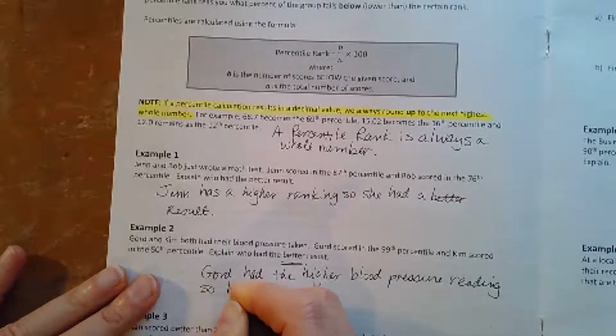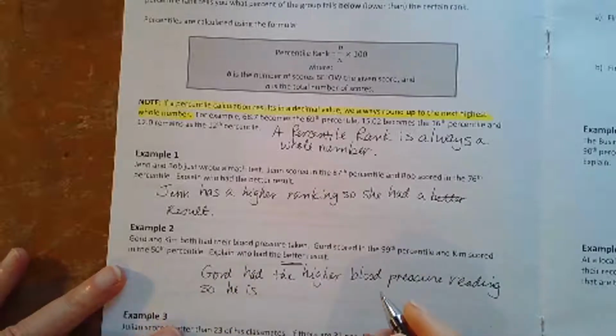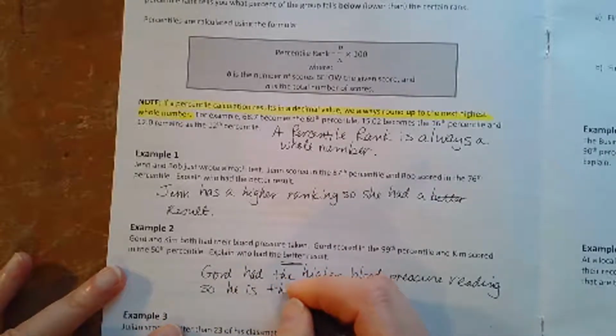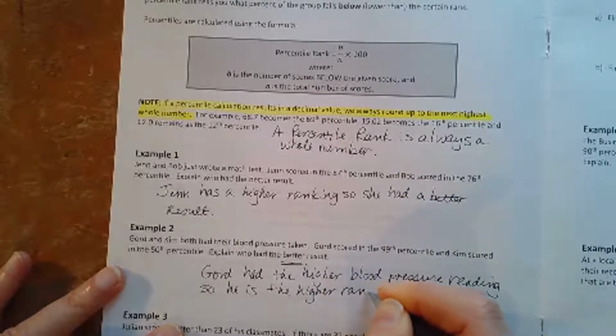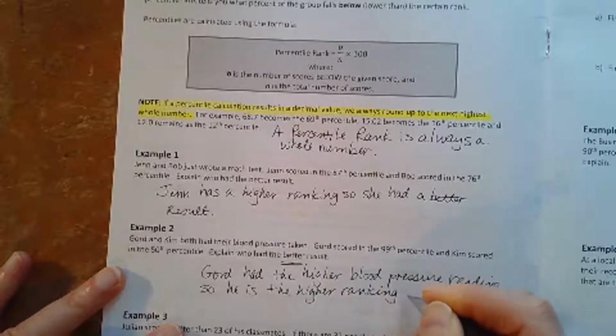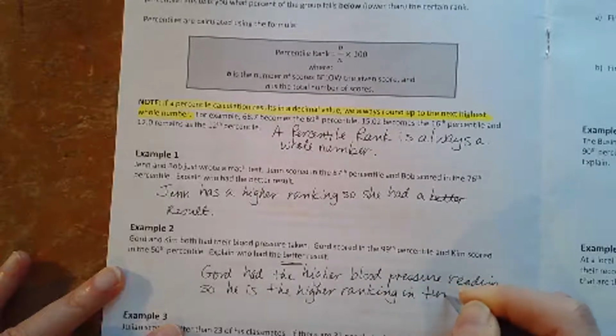So he is the higher ranking in terms of blood pressure.